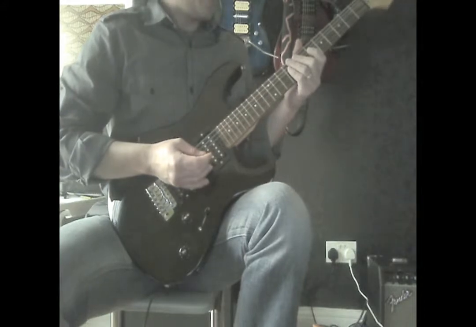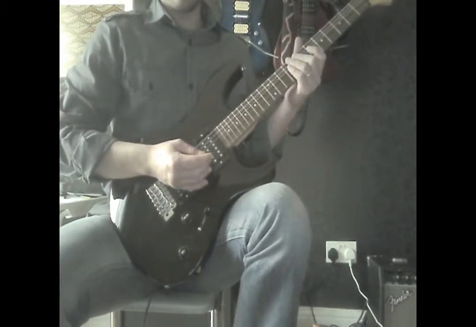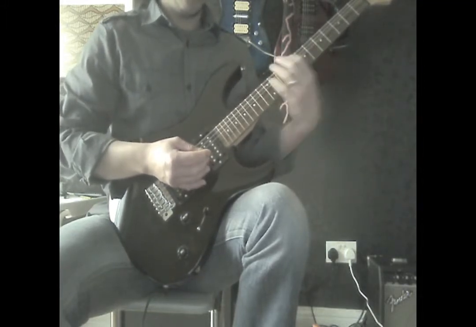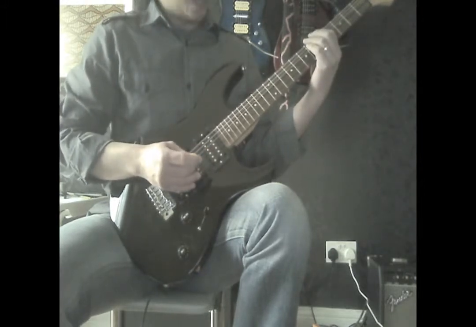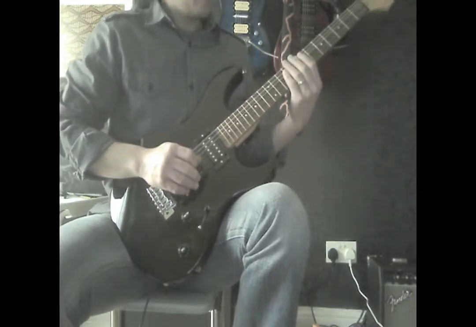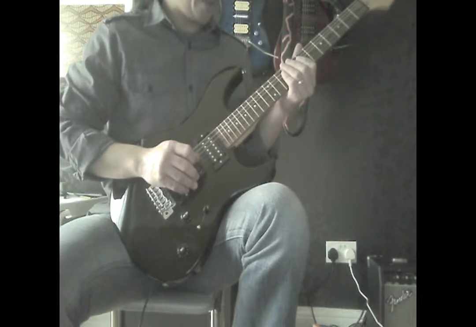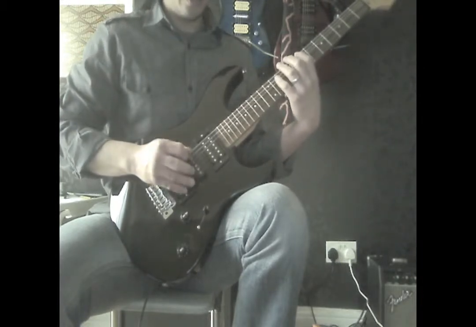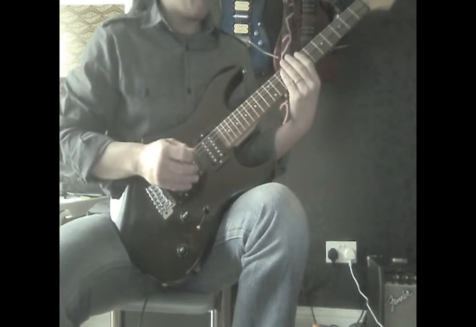Now, one thing about scales is that they are like bar chords. You can just move them anywhere on the neck. The patterns stay the same. So since we know the A major scale now, if we want to do a B major scale, we just transpose it to the next fret and do the same pattern.